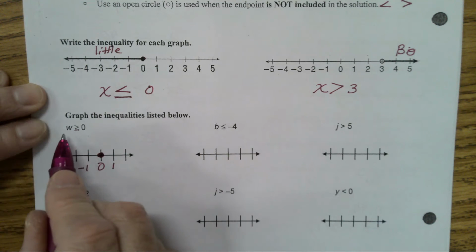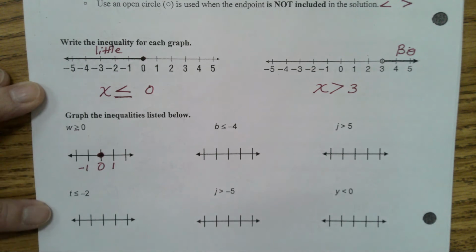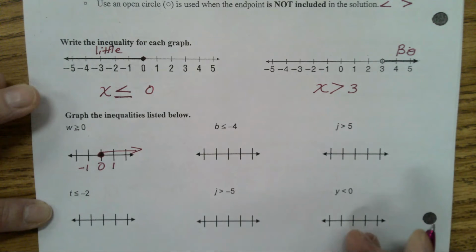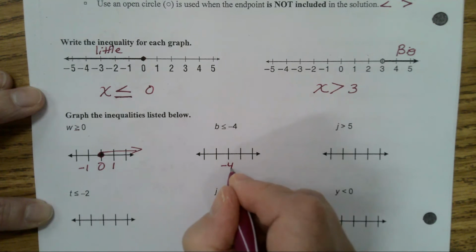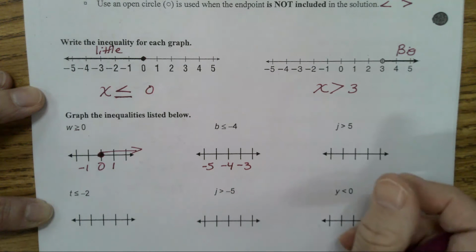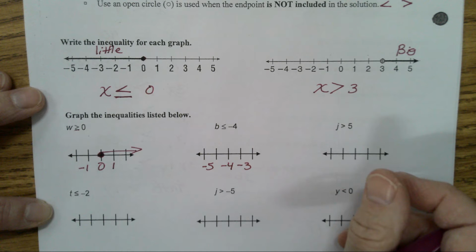Now, W has the big end. Where do the big numbers live, right or left? Right, so it goes to the right. Got it? -4, -5, -3. Just put down 3 numbers.